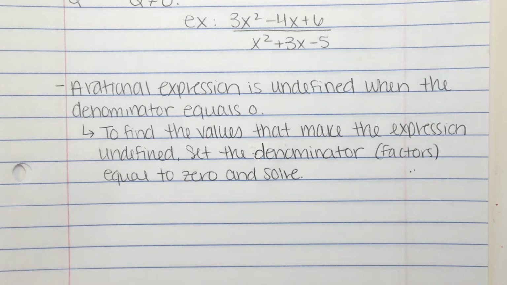And so we have to find those values that make the expression undefined, because if you were to graph the original expression, there would be gaps over those values that make it undefined. And so we have to find those values before we simplify, okay? Because the simplified version, the graph would not match the original graph, okay? So we have to find those zeros first because we're talking about the domain.